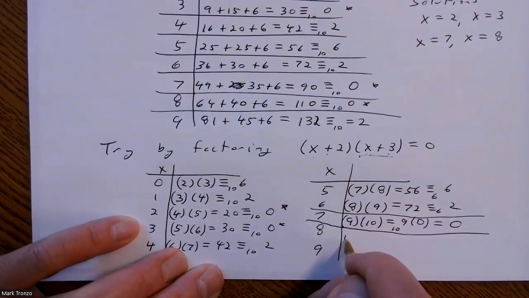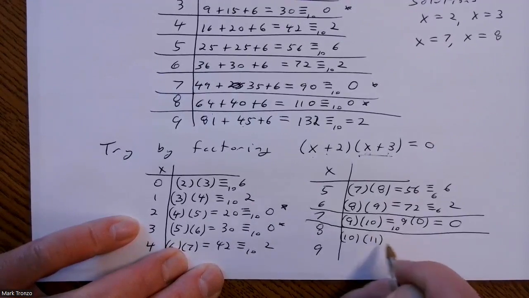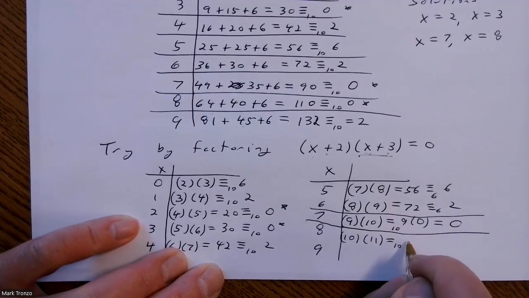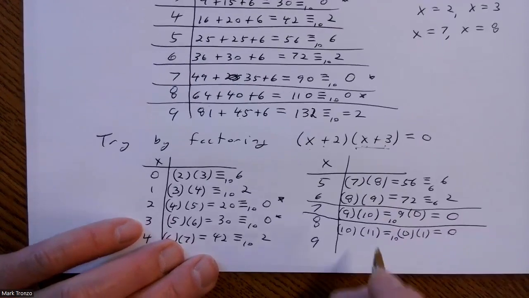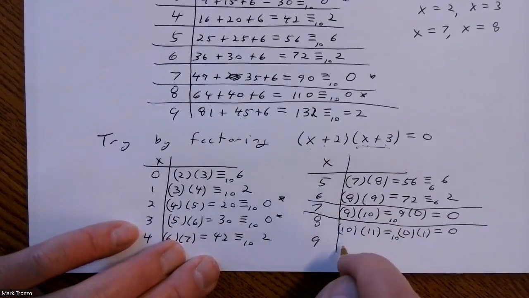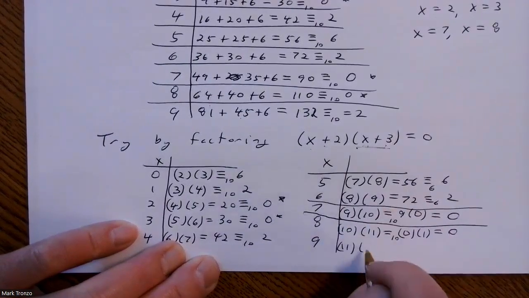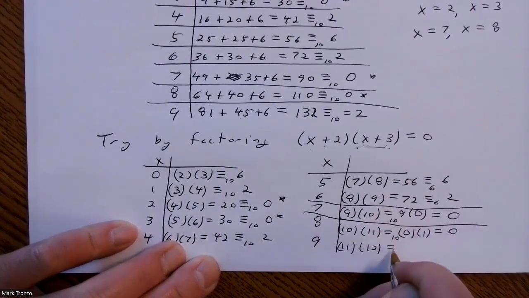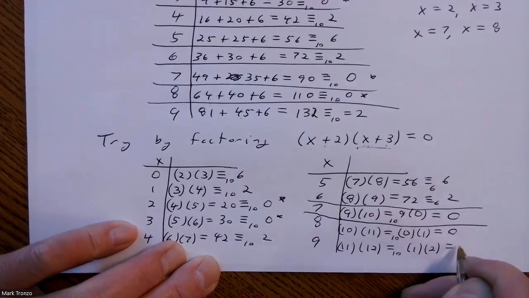Notice that this one is a 10, and this one's going to be 11. So we can apply the mod right here. So it'll be 0 times 1, and that's going to be 0. The next one here, this is 11 times 12. Again, mod 10, that's going to be 1 times 2, which is going to be 2.